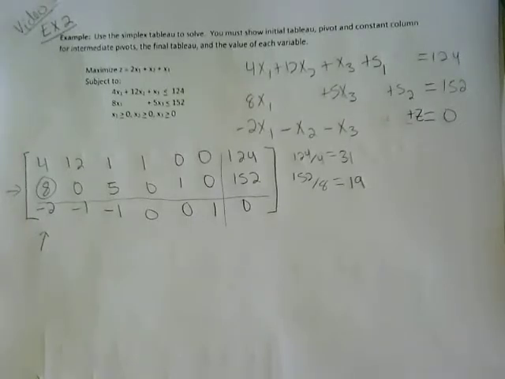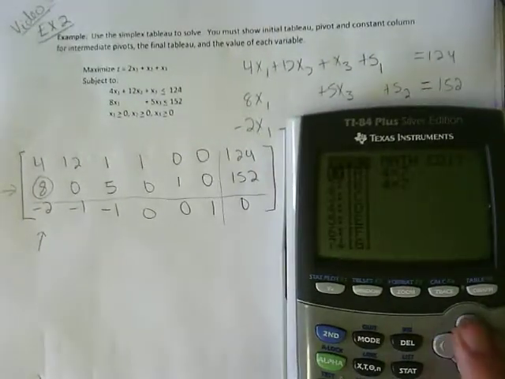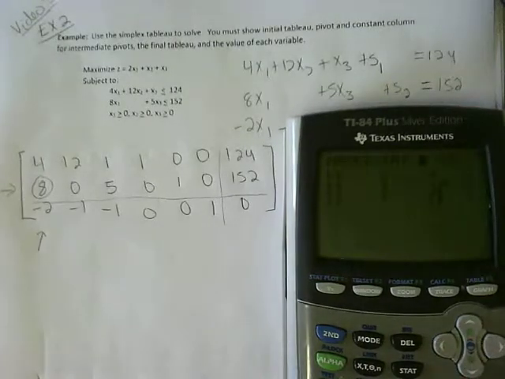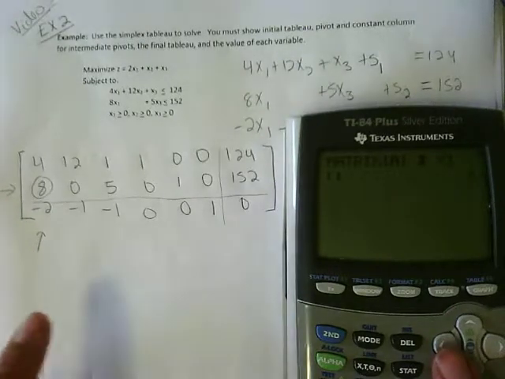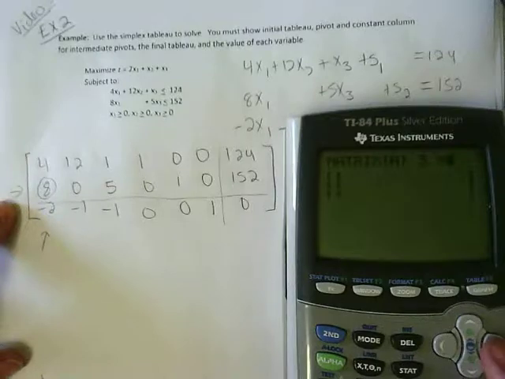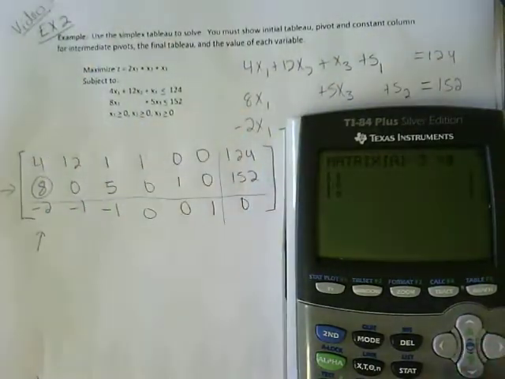Okay, so I'm going to go into my matrix tab. I'm going to edit. So I'll go ahead and clear this out almost all the way. But I have now 3 by 7.